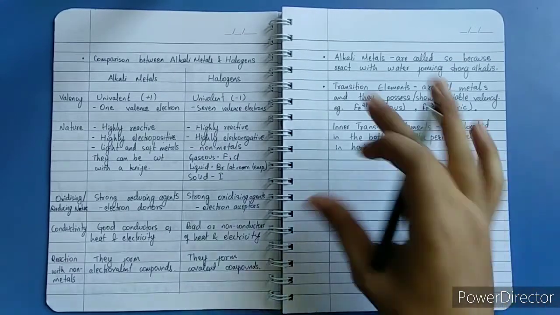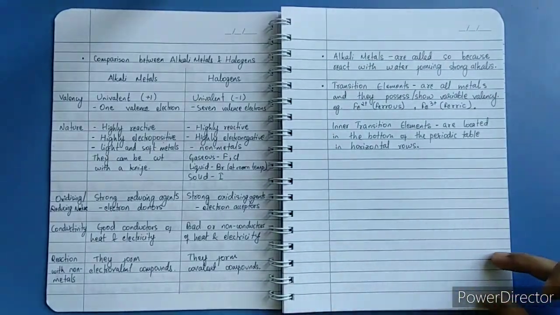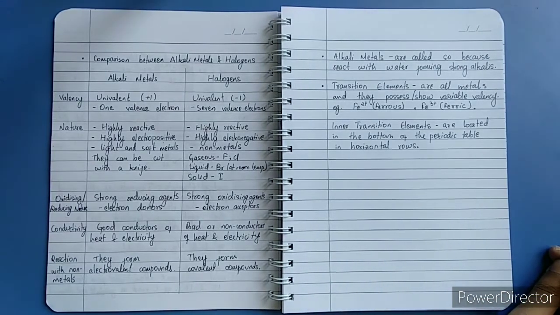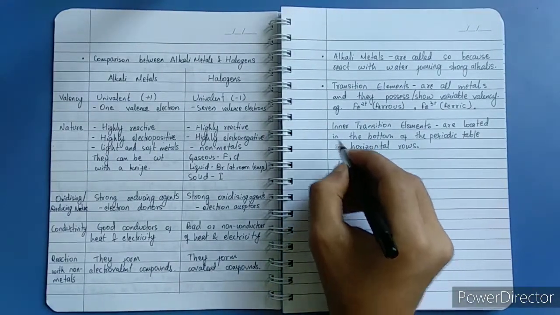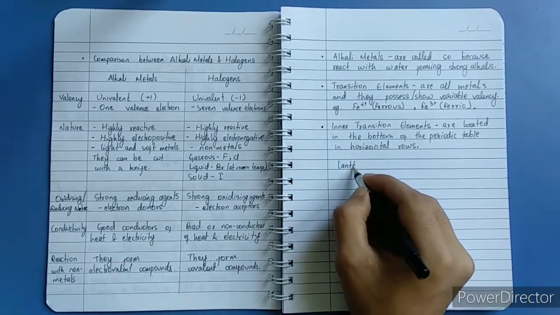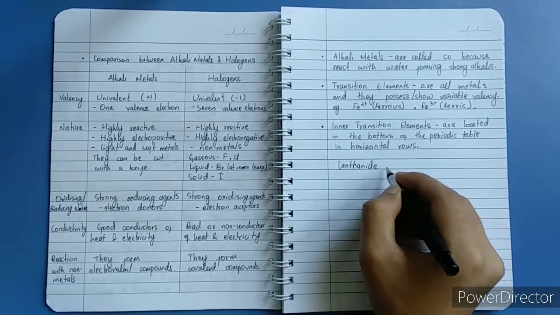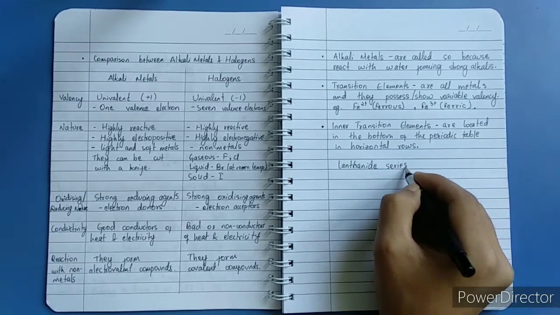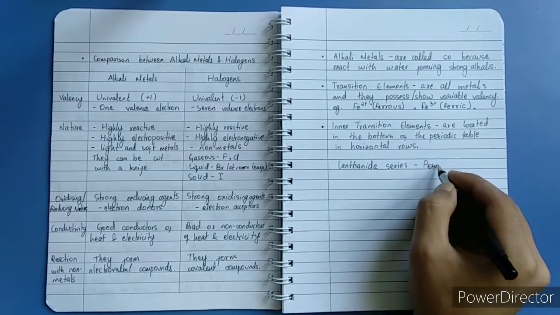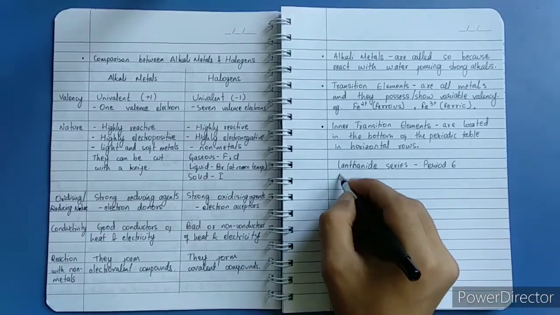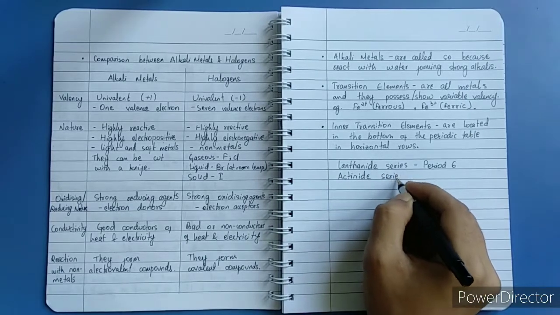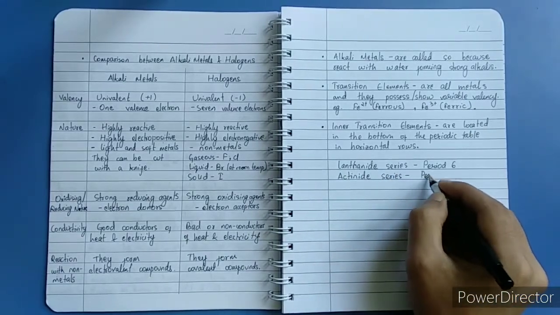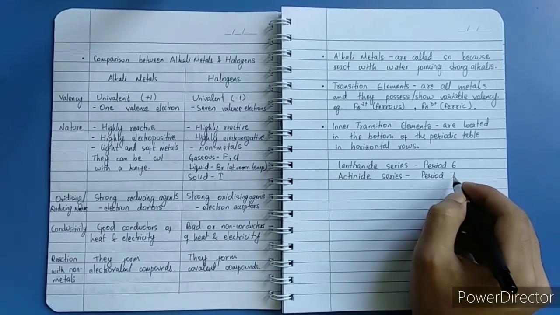When you look at the periodic table, you'll see at the bottom there are two separate horizontal rows. Those rows mark the inner transition elements. There are two series. One is the lanthanide series, which is present in period 6, and there is the actinide series, which is present in period 7.